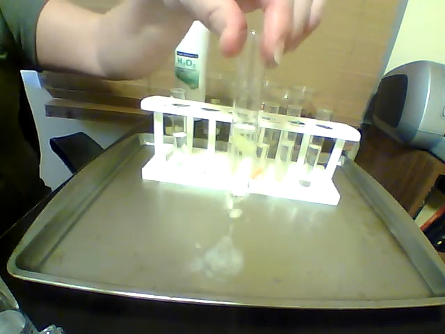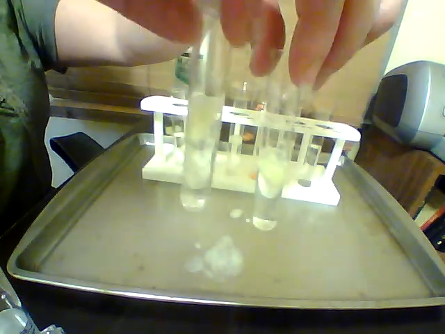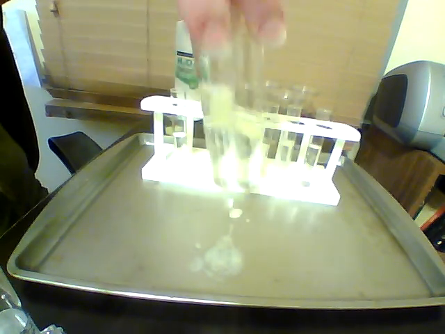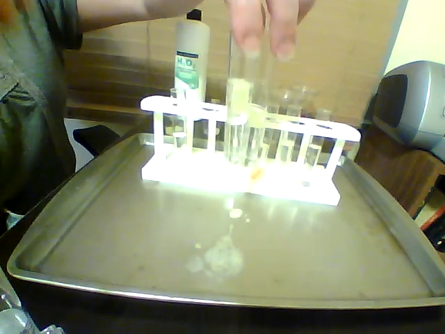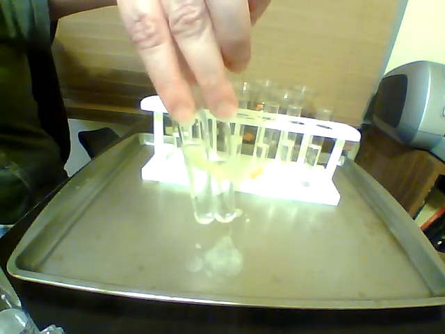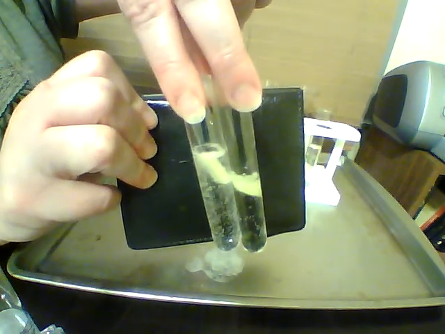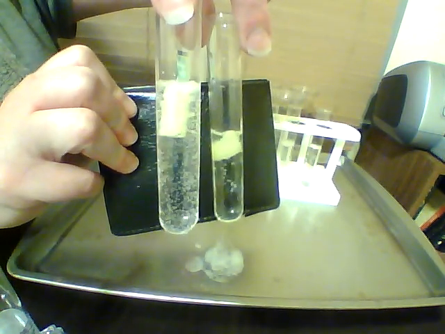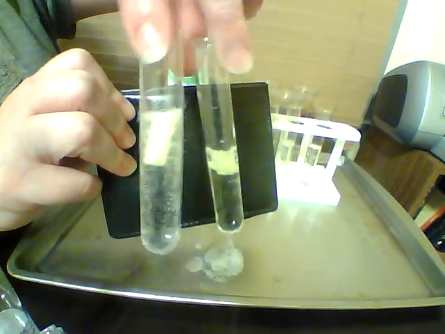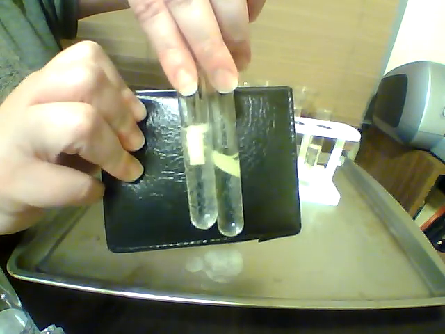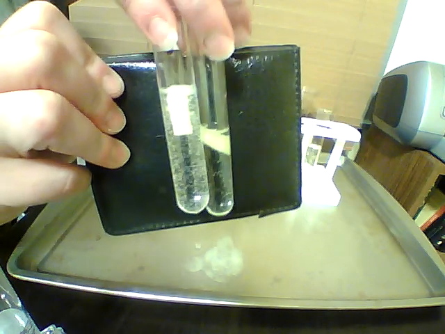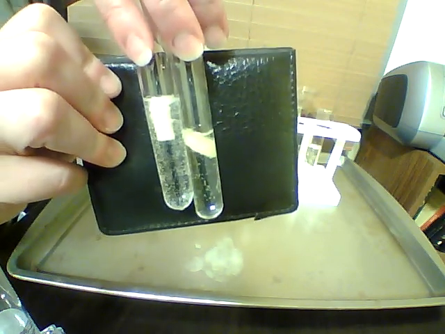This is our pineapple. So we have our cooked pineapple and our raw pineapple. Let's see if I can get these to where you can see them on the camera pretty good without a glare. That's a little better. So we have our raw here and our cooked here. And you can see that the raw doesn't have a ton of bubbles in it, but the cooked has even less.